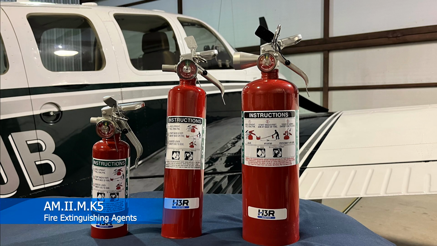By far and away, the most common fire extinguishing agent out there right now in the wide world of aviation is going to be halon. Now, these are little handheld GA fire extinguishers. However, whenever you start looking at fire bottles and the fire extinguishing systems installed on larger aircraft, like we're about to look at, they all use halon, the vast majority of them at the very least.